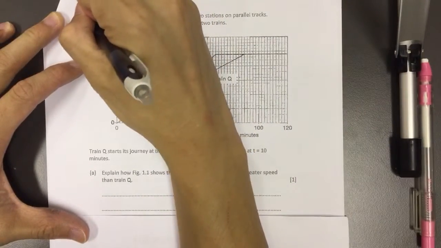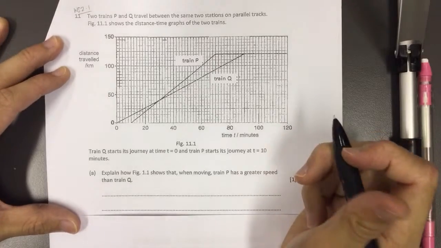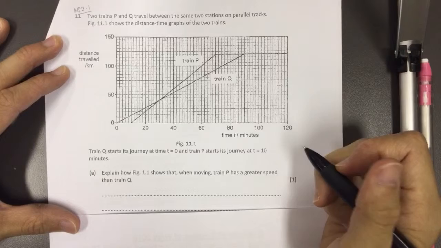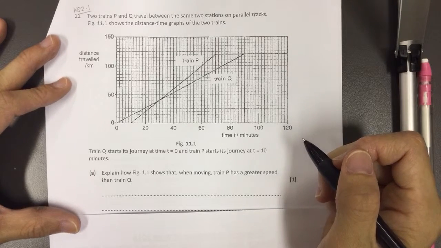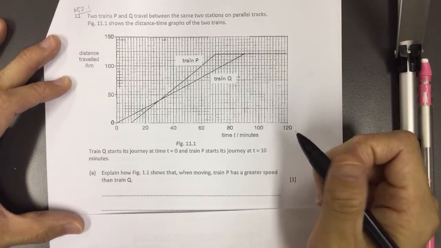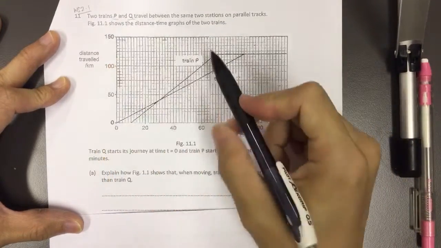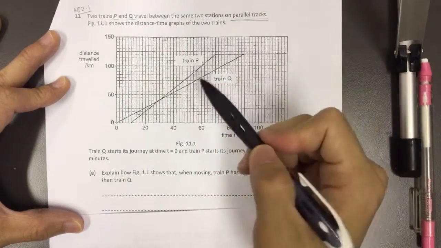This is worksheet 2.1 kinematics, question number 11. I'm going through this question because it's a very long question and some of you tried it. Well done. But for those who didn't try it or had difficulty doing this question, let's go through it together.